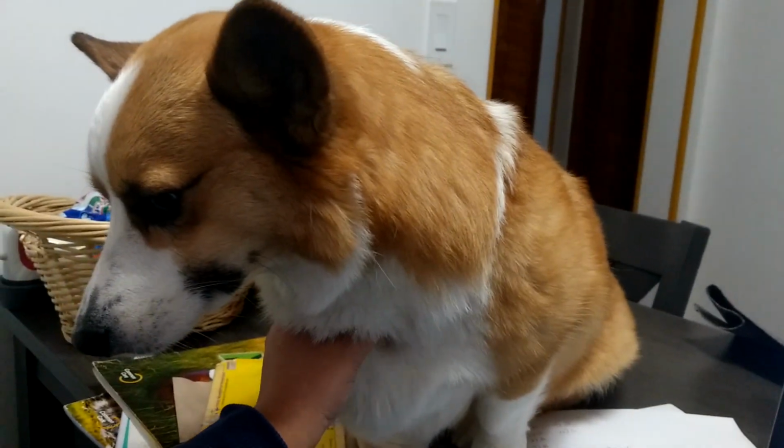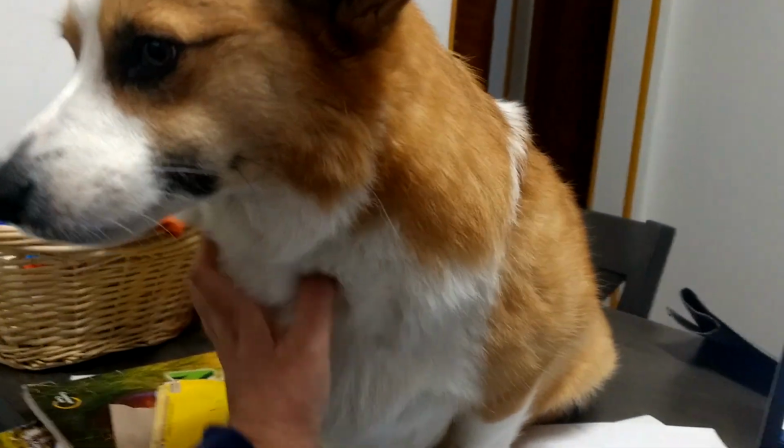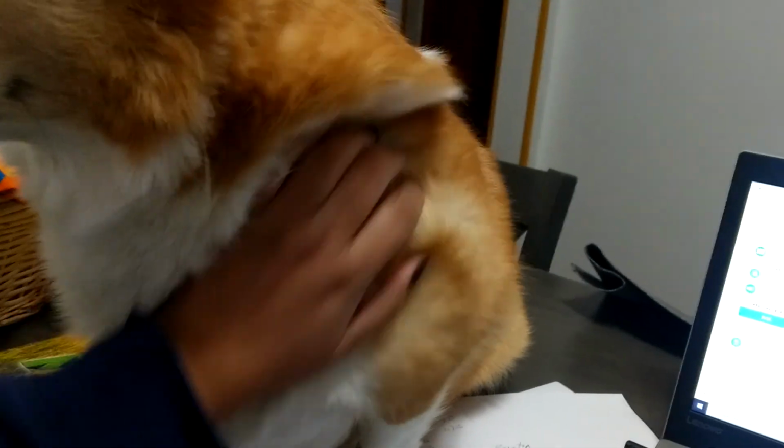How much do you think Trooper weighs? There you go. That's a bonus question there for extra credit, if you can guess how much Trooper weighs. And yes, he is sitting on top of the kitchen table with me. All right, that's it.